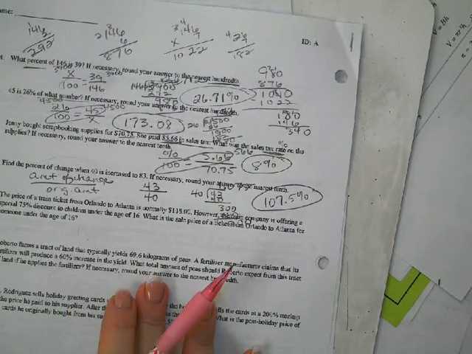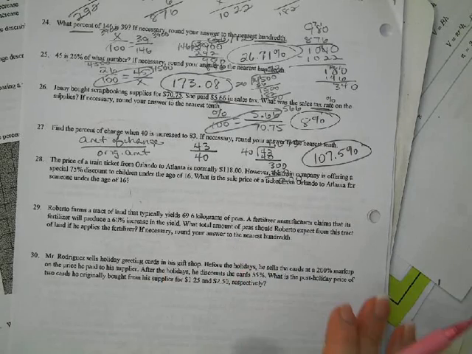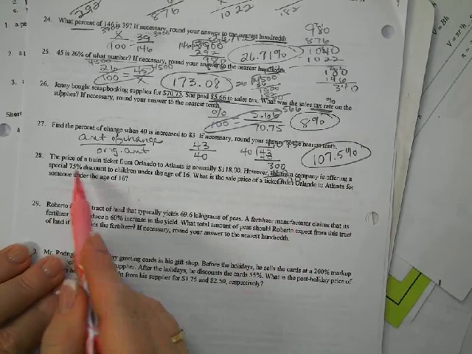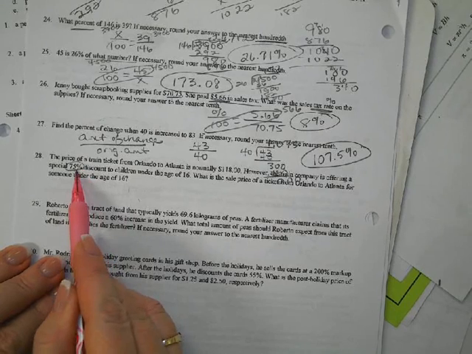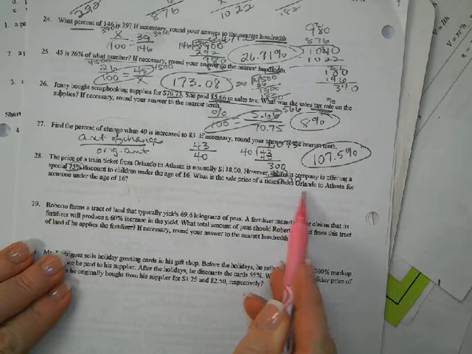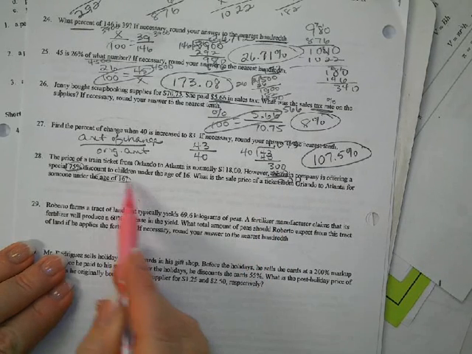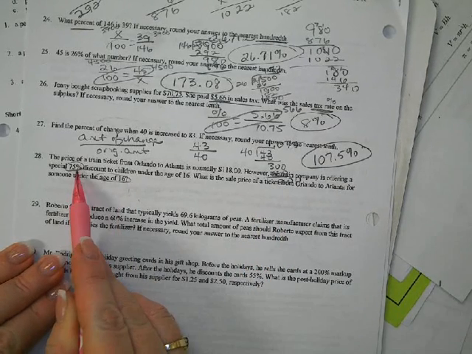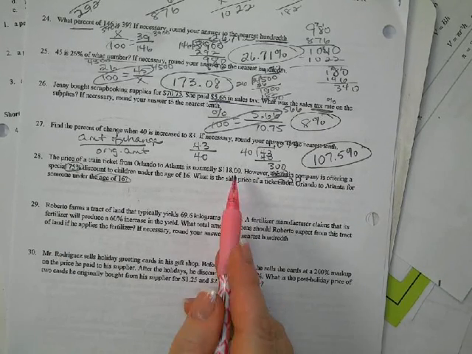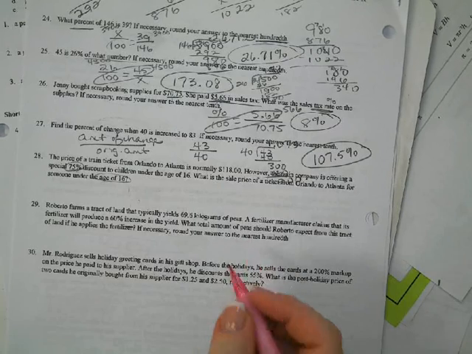All right, number 28. The price of a train ticket from Orlando to Atlanta is normally $118. However, the train company is offering a special 75% discount to children under the age of 16. So what's the sales price of a ticket for someone under the age of 16? So we need to find out what 75% of 118 is, and that would be my discount.